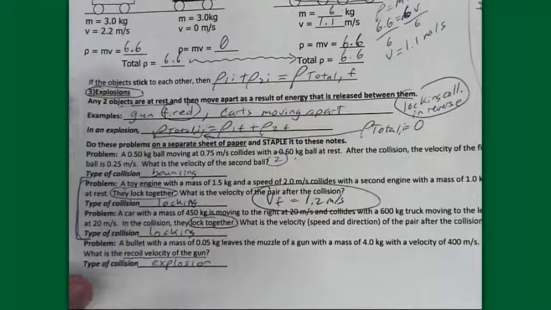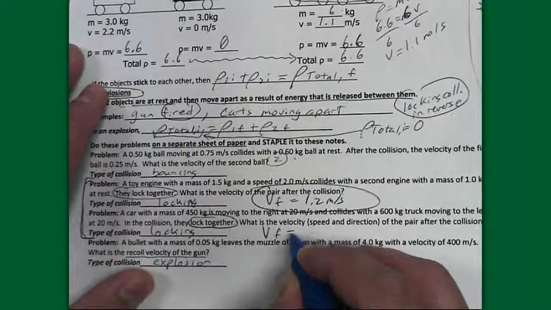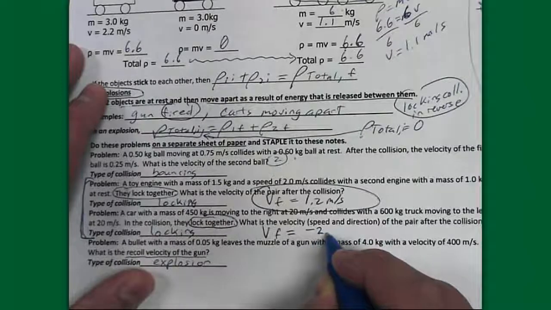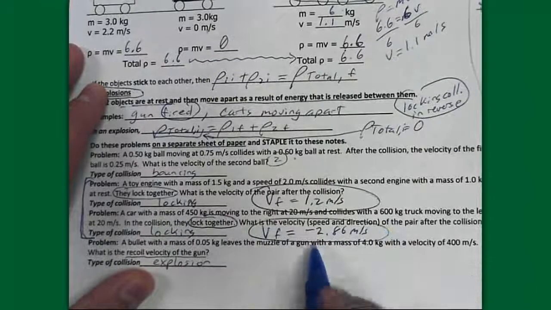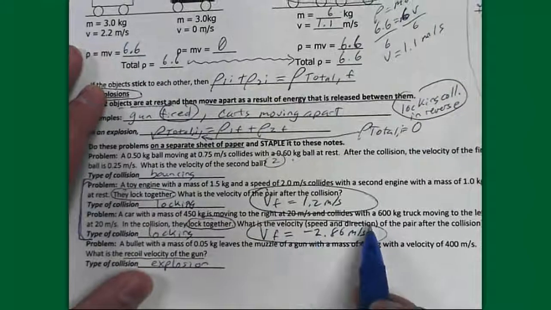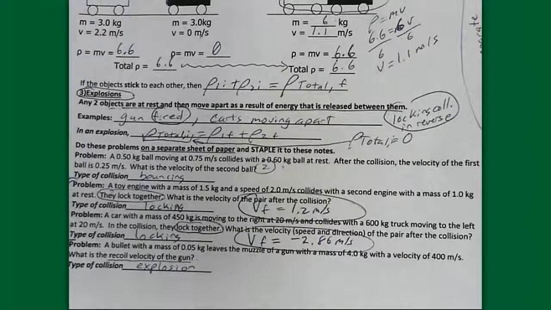And you'll find for the third practice problem that the final velocity of the pair is negative 2.86 meters per second. Hint, hint, there's a negative here. Direction comes into play in this second problem. So pause the video and work those out on your own.